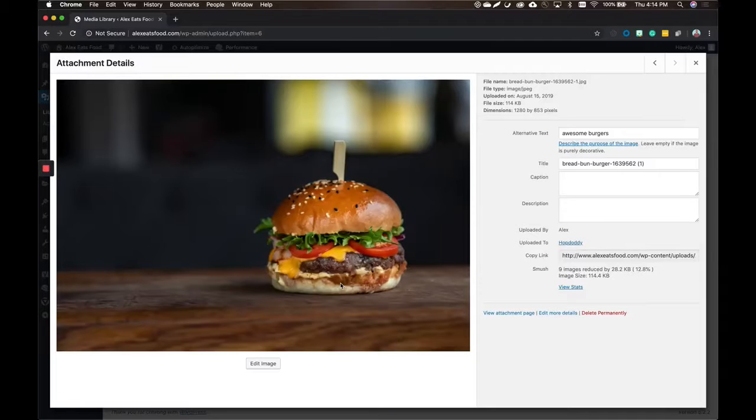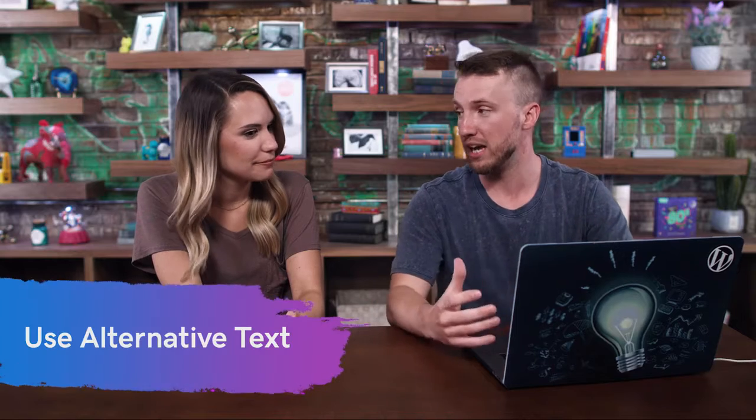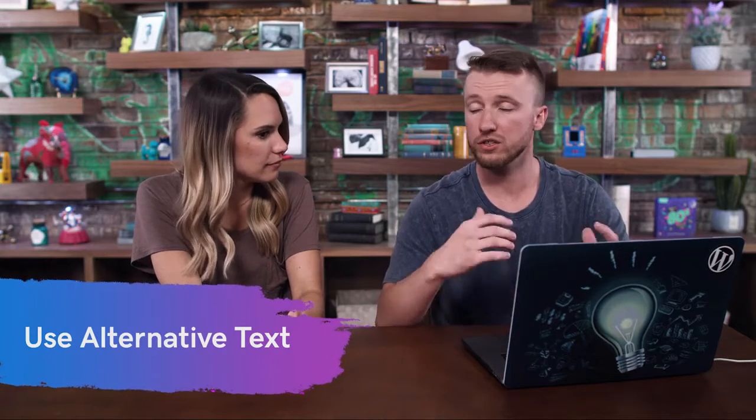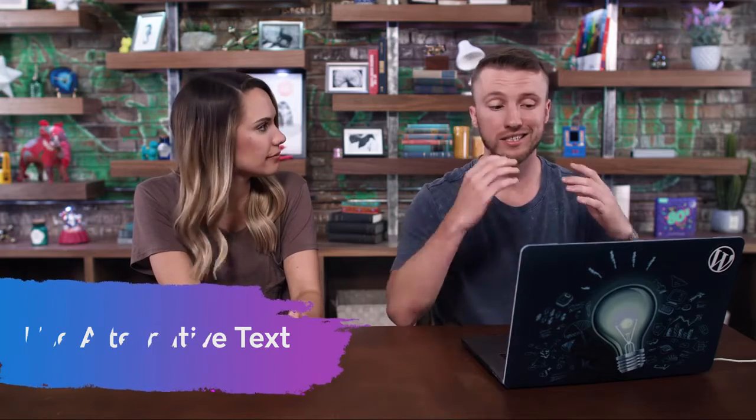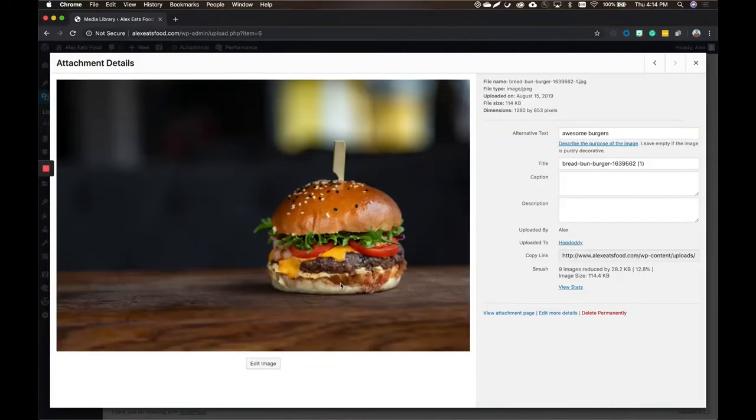All right, so we'll start with the good. Let's start with the positive, right? So I do see here you have some of what's called alternative text. Now, when Google or other search engines crawl your site, it can't actually see this delicious burger. All it sees is it says image. It doesn't know what to do with that. That's where that alternative text comes in. So this one you put awesome burgers, which is good. It's descriptive, shows exactly what it is.